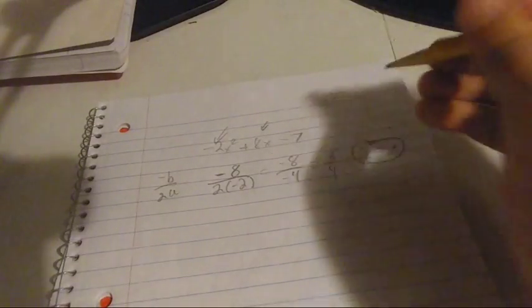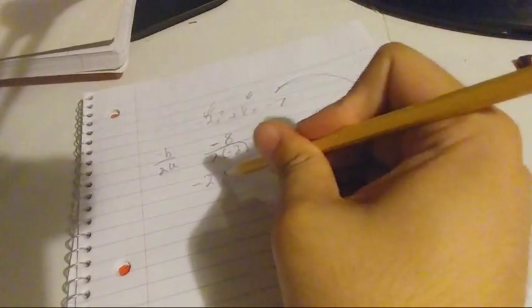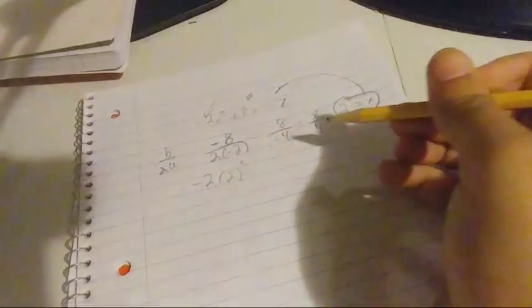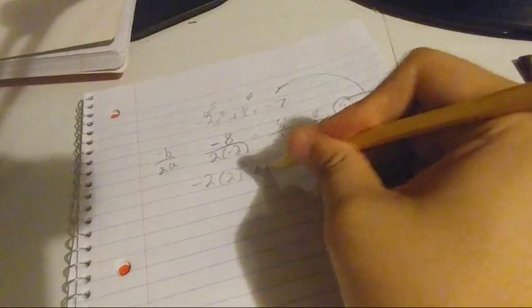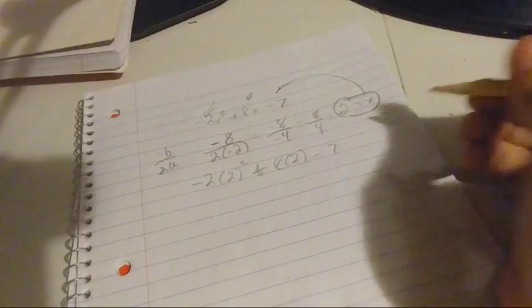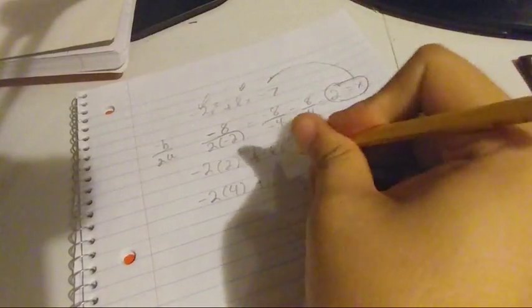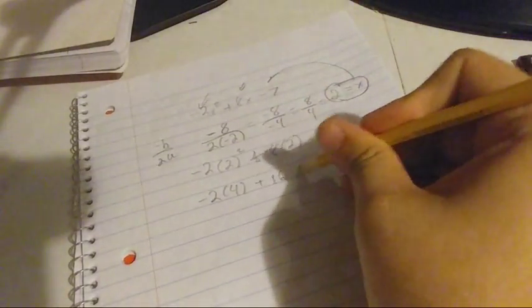So if we have our x, we take the x and plug it into the original equation. Negative 2 times 2 squared plus 8 times 2 minus 7. Negative 2 times 2 squared is 4 plus 8 times 2 is 16 minus 7.